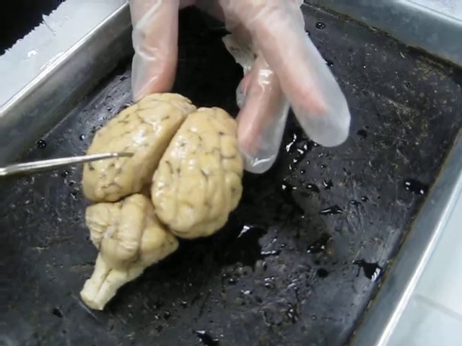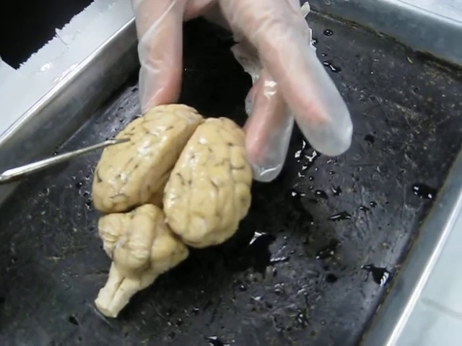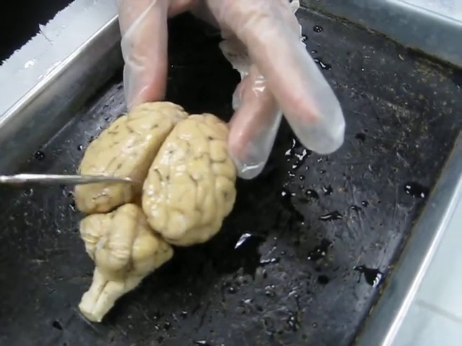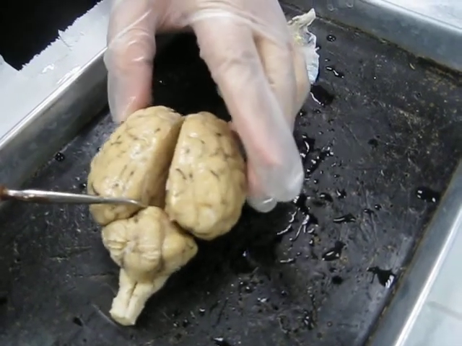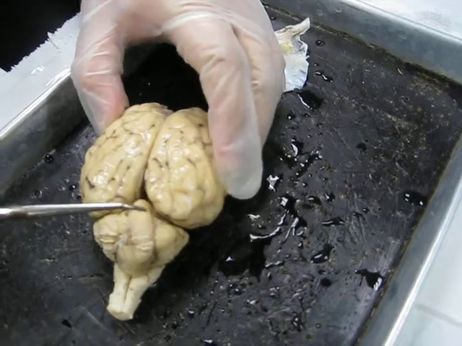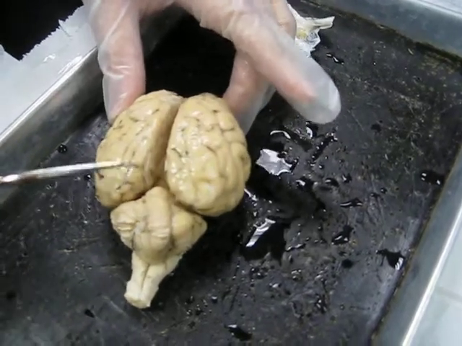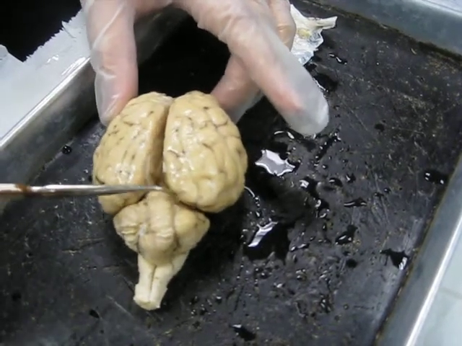The two portions of the cerebrum are divided by a groove here. This deep groove is called the great longitudinal fissure. It's between the two hemispheres of the cerebrum. We have another fissure which divides the cerebrum from the cerebellum. So just this indentation here, this division line, this would be the transverse fissure.